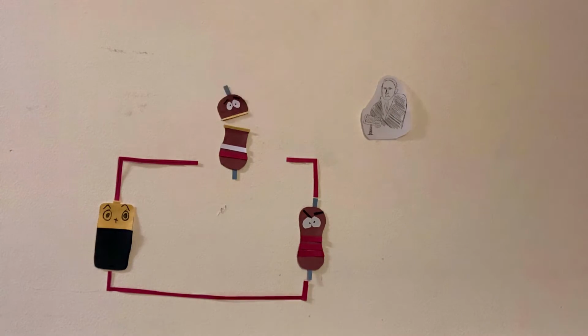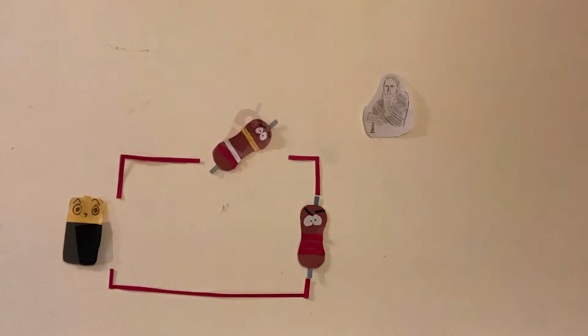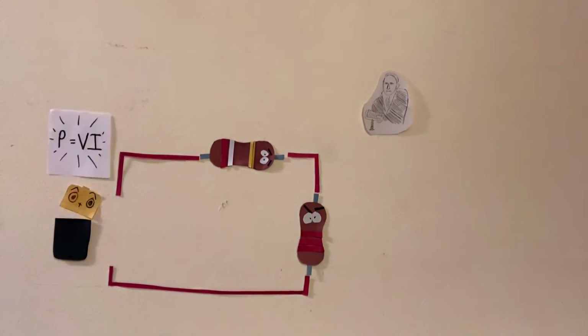Let's take a moment to examine the factors at play here. Keep in mind that Battery Man and myself, the source voltage and resistance, are constant. We don't change. This means that our only variable is that guy's resistance over there. Now what else do we have to think about? Remember that the power dissipated across a resistor is the voltage across it times the current across it.